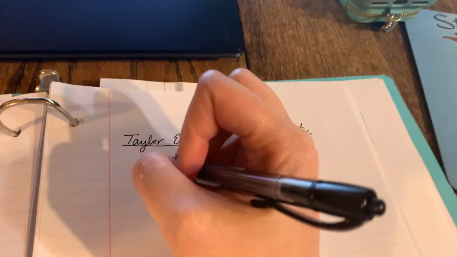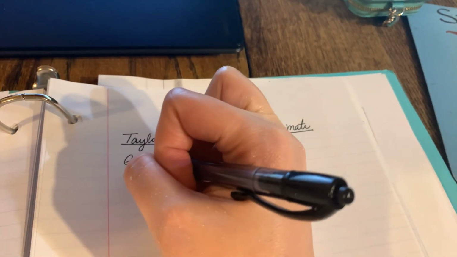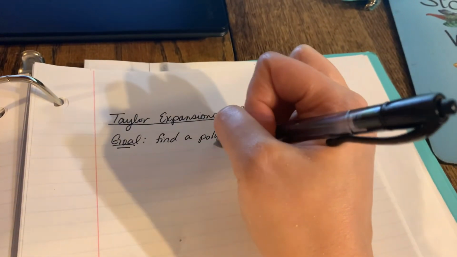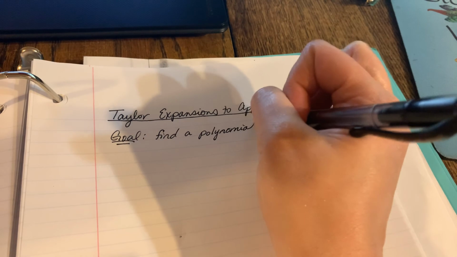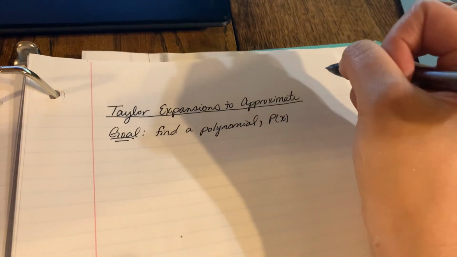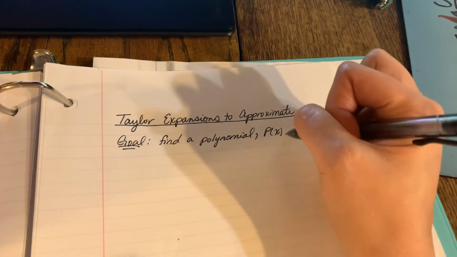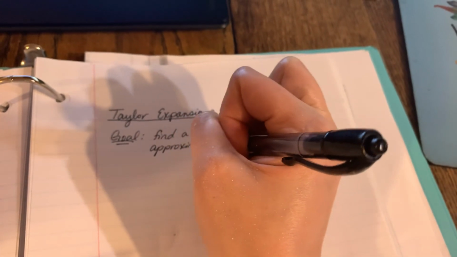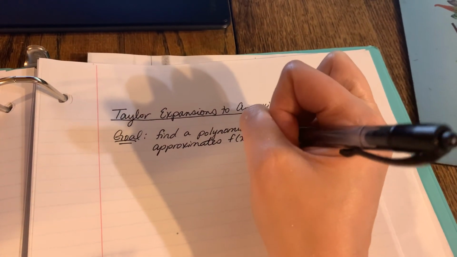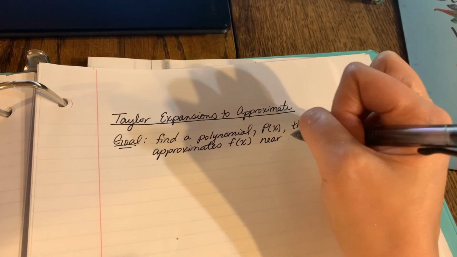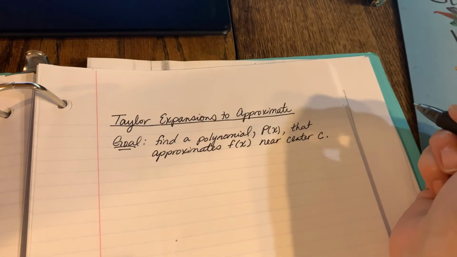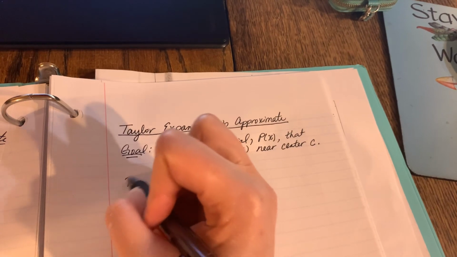Okay, so the goal is to find a polynomial, oh, excuse me, P of x, that approximates f of x near center C. All right, and here's how you do it.